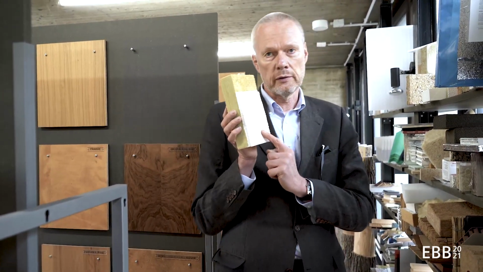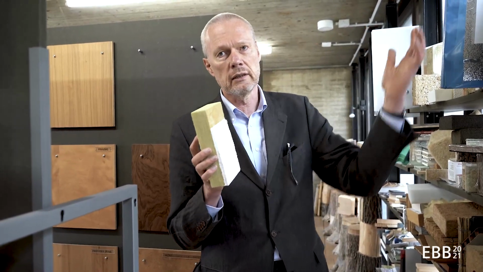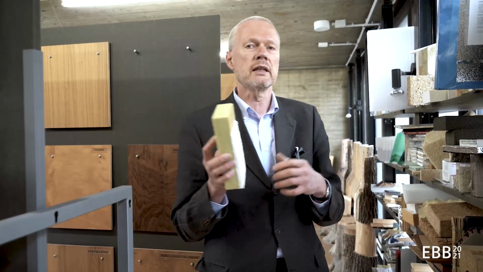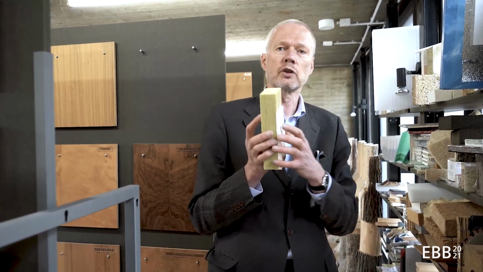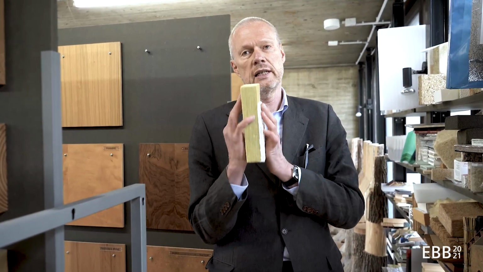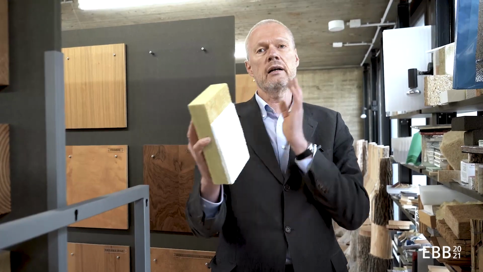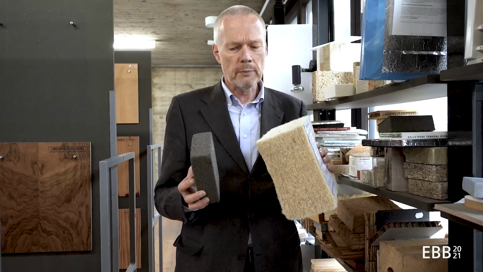So the concrete wall stays at 20 to 25 degrees over the year. And the exterior surface goes down to minus 20 in winter and up to plus 80 degrees Celsius in summer. So there's a big movement between the interior, which stays rather stable, and the exterior, very thin layer, that moves a lot.